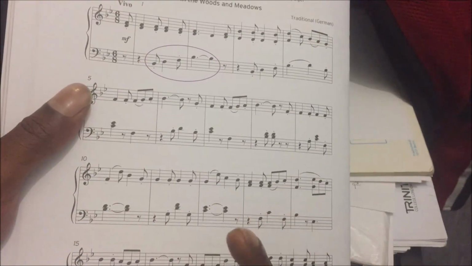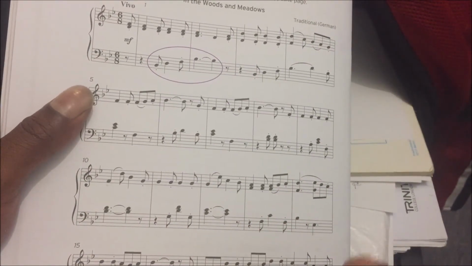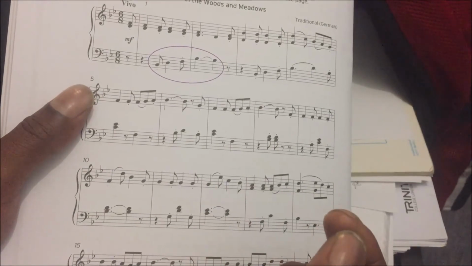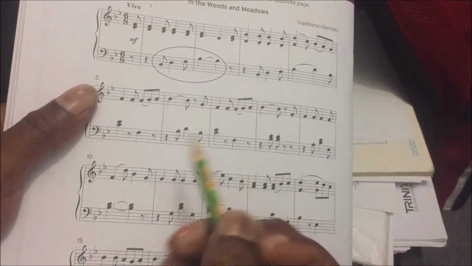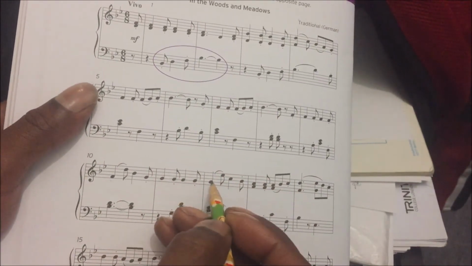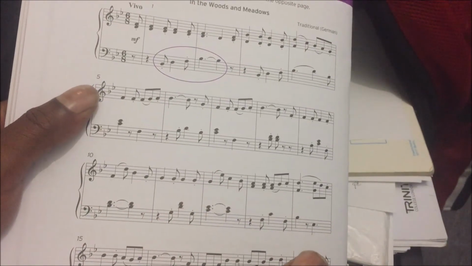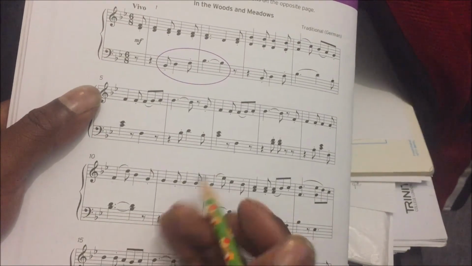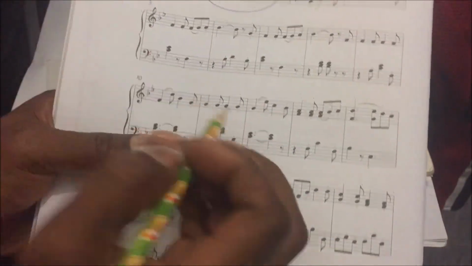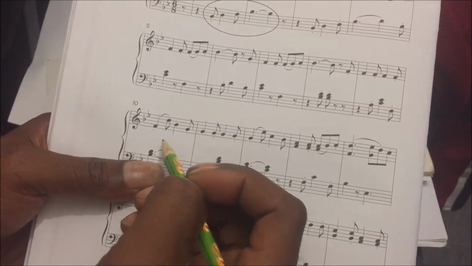F, G, A, B, C, D. F, G, A, B, C, D. That's a 6. Okay. And G to E: G, A, B, C, D, E. That's a 6 also. So are they both major 6 or minor 6?